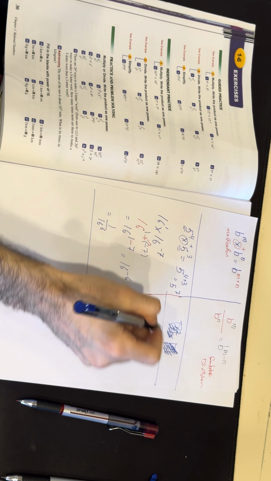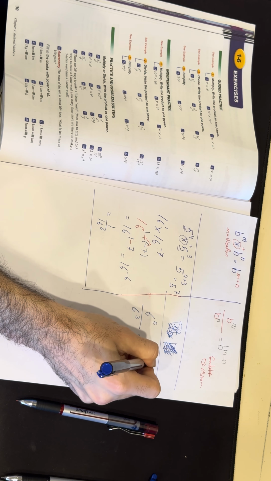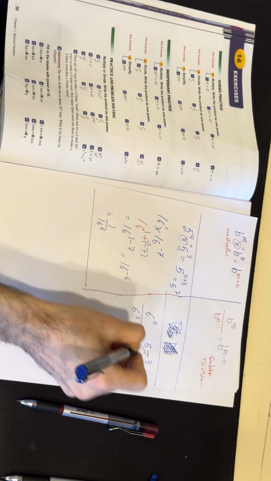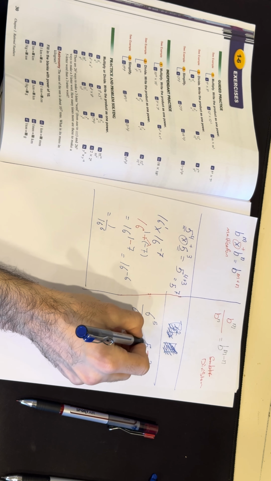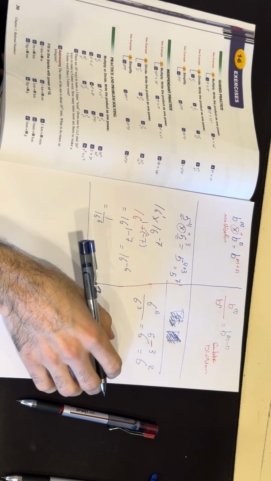After I did this, I'm going to take a look. What do I have on top? 5. What do I have in the denominator? 3, so it will be 3. So the answer will be 6, 5 minus 3, which is 2. So the answer is 6 power 2.